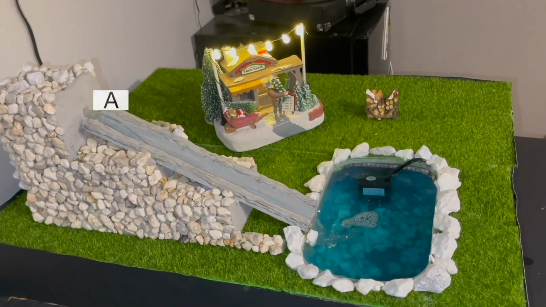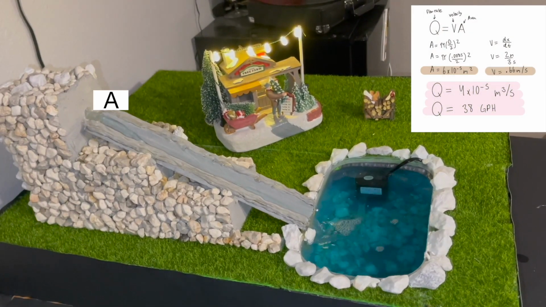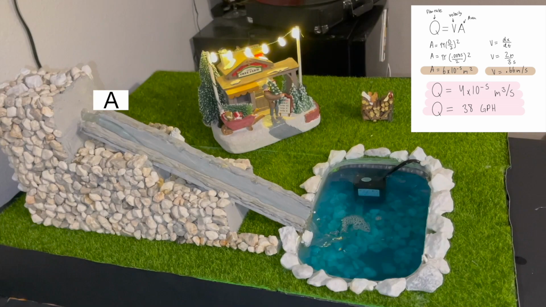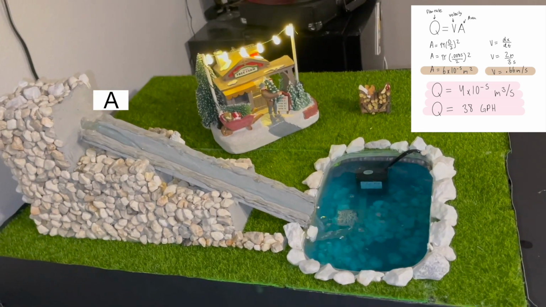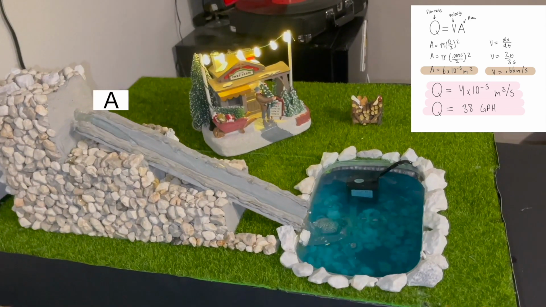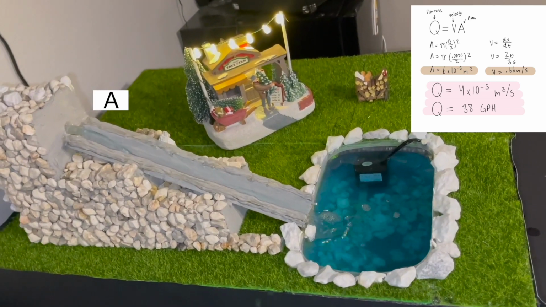We will start by teaching you the flow rate at point A. Point A is located at the top of our waterfall. Due to the water coming out of the pipe, we're able to calculate the flow rate. The flow rate Q is equal to VA. V is the velocity and A is the area of the pipe.